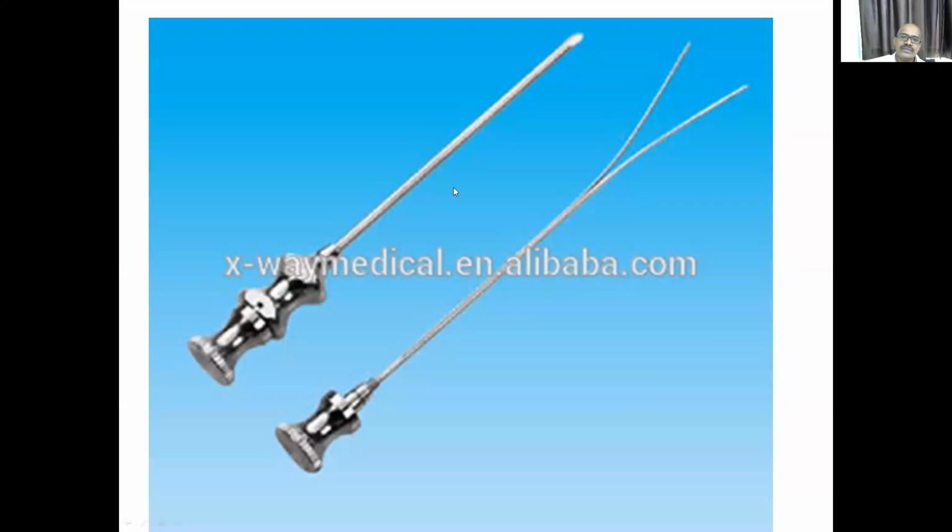So, what is this needle? This needle is a liver biopsy needle. Very strong needle. When you remove the stylet, this is the needle and there is one stylet. When you remove the stylet and observe the needle, you can see that the needle is bifid. It has a bifid tongue.